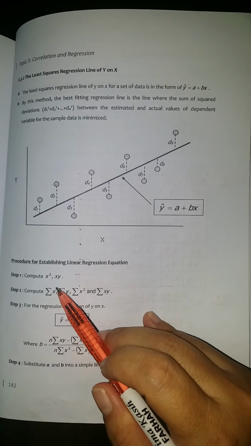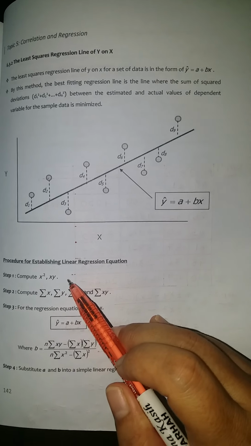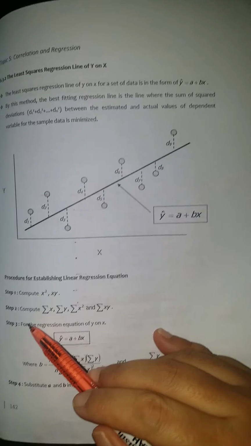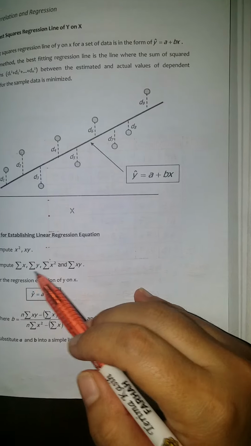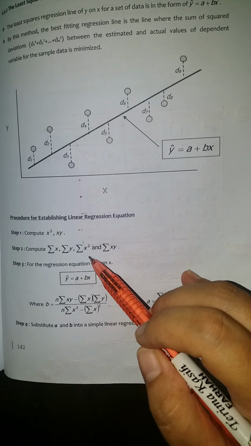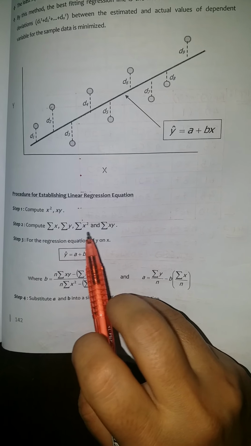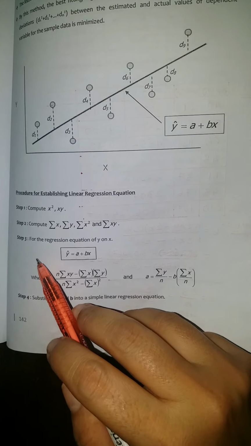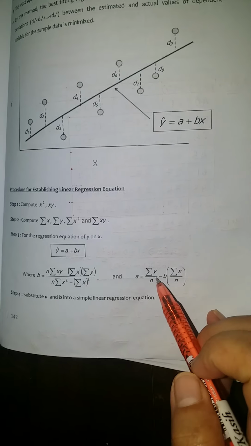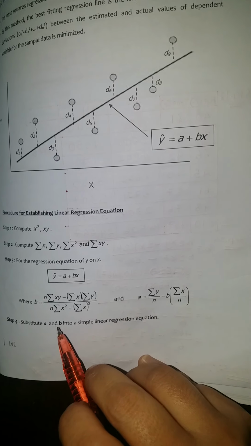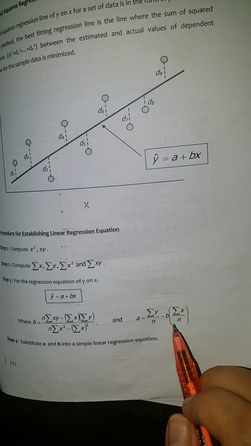Okay, step 1 is compute x squared and x times y. Okay, and then step 2, you need to total up for x, for y, x squared and xy. Okay, so once you have all these values, and then we move to step 3. Okay, to find the value for b and a. Okay, why we need to find b? Because the value of b we will use to find the value of a.